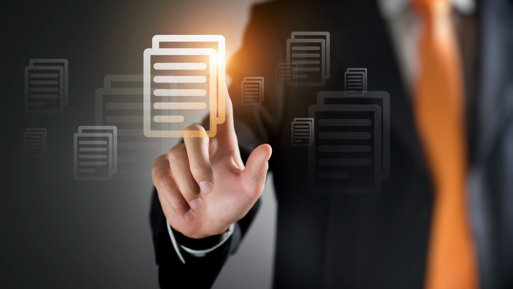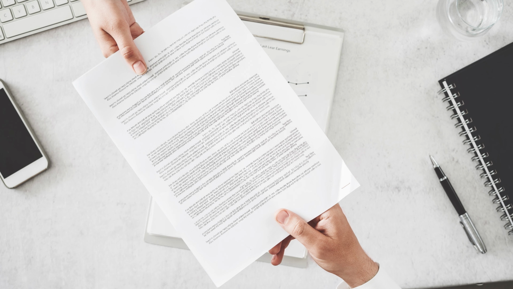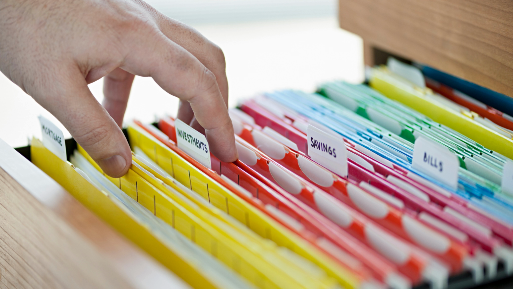Gather required documents. Collect the necessary documents, which may include a valid passport, recent passport-size photos, travel itinerary, proof of accommodation, travel insurance, financial statement, and a letter of invitation if applicable. Submit application. Apply in person at the Norwegian embassy or consulate in your home country. Some countries also accept applications through a visa application center. Pay the visa fee, which is non-refundable.